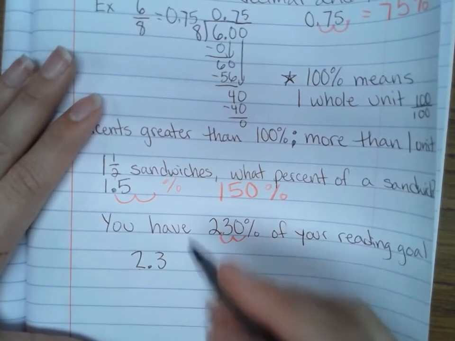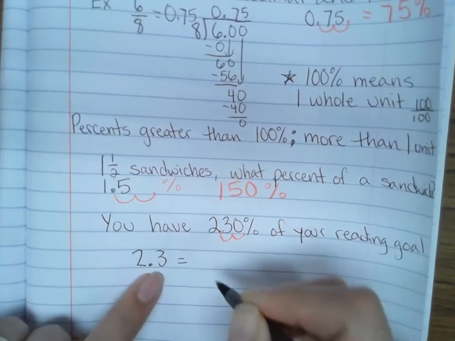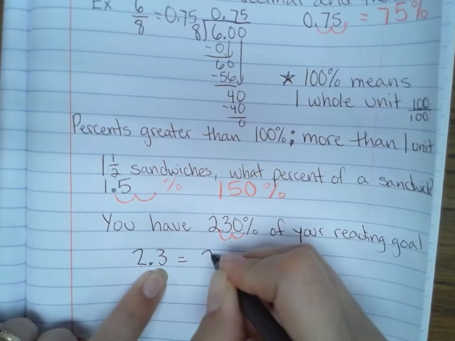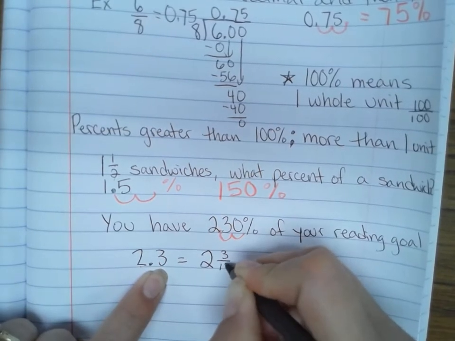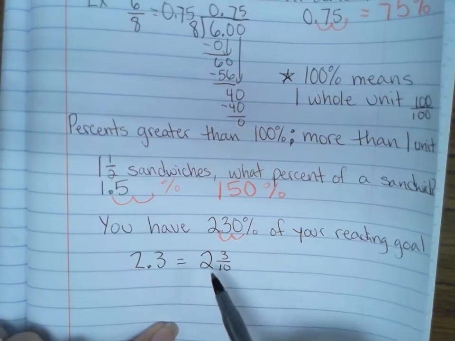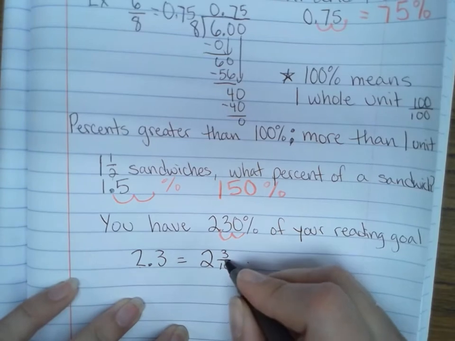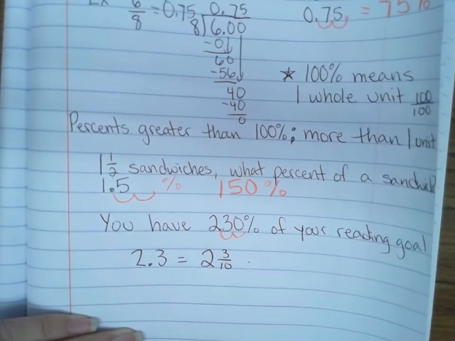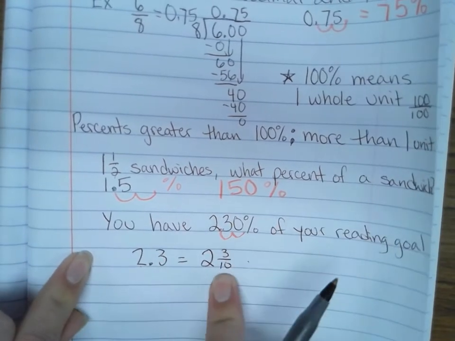Now if I want that as a fraction, then you have gotten, what's my place value here? Tenths. So I have 2 full units and 3 tenths. So you've gotten your goal 2 whole times, and now you're 3/10 of the way through another one of your goal. So that would be from percent back to fraction.